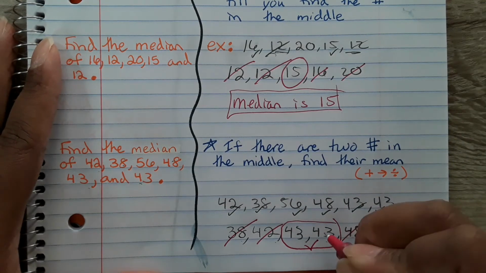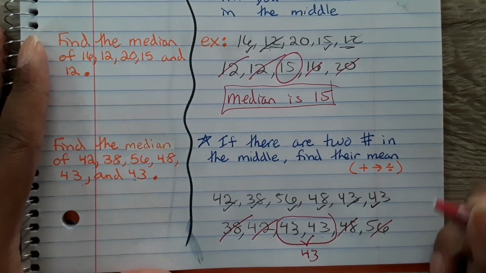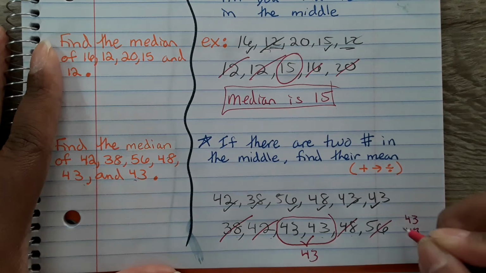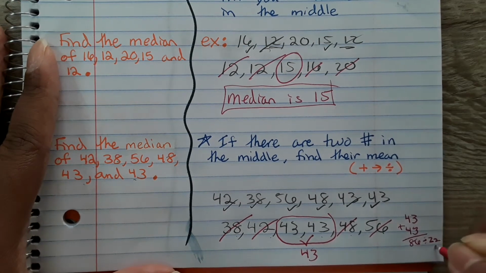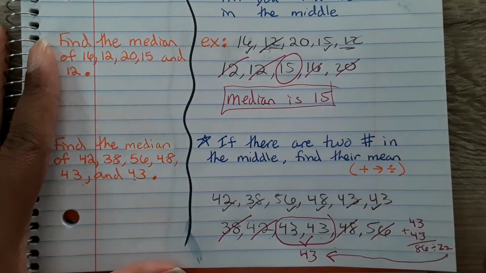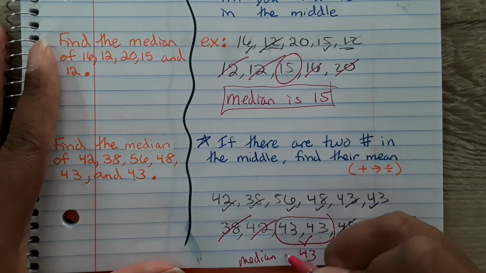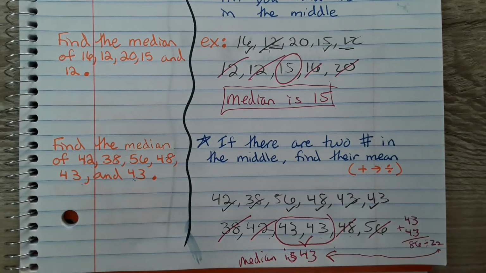You can just see that one number is 43, but our step 4, if there are two numbers in the middle, you just take them, you add them together, so it'd be 43 plus 43 to give me 86, and then you divide by 2, and that would, of course, get me back to 43. So in this case, the median is 43. Now we got lucky with this one because it was easy to see, oh, it's just 43. However, that won't always happen.